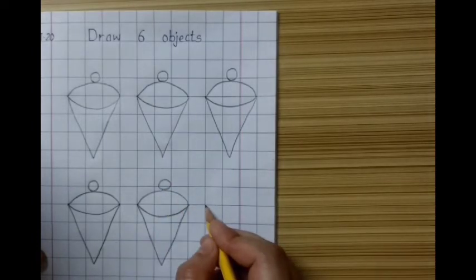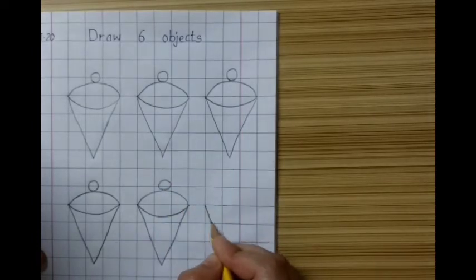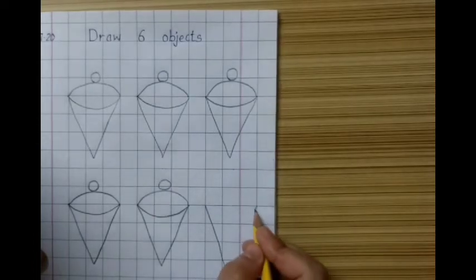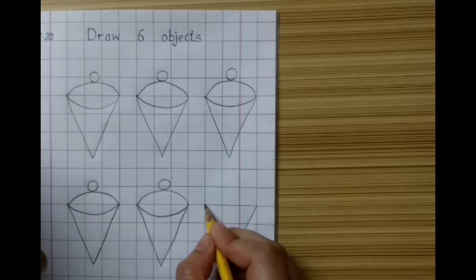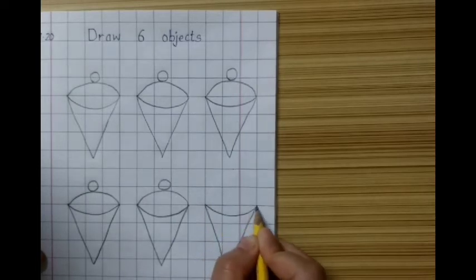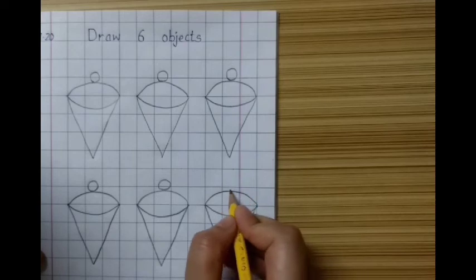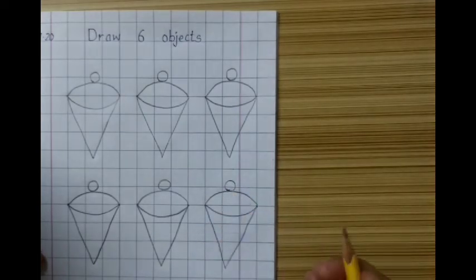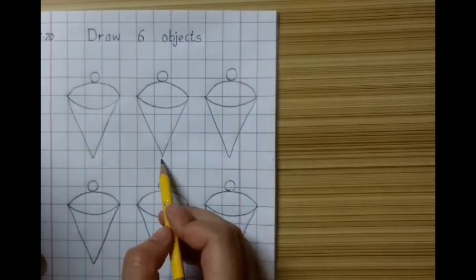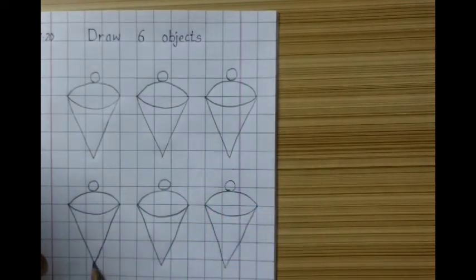Once again 2 slanting lines, a curve and a reverse curve, and a circle. 1, 2, 3, 4, 5, 6 cone ice creams.